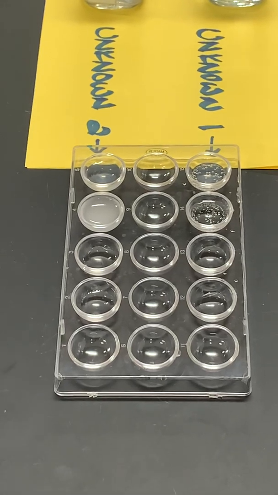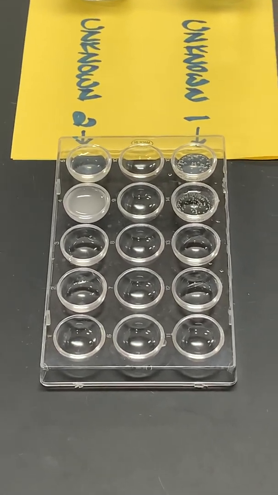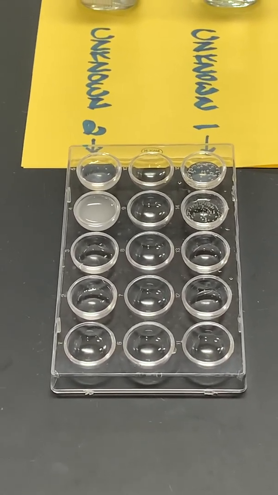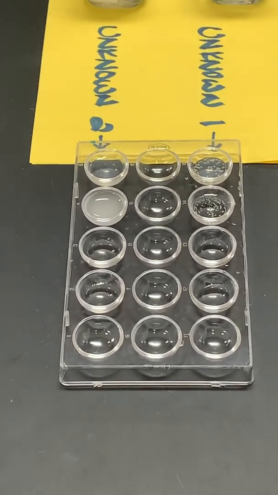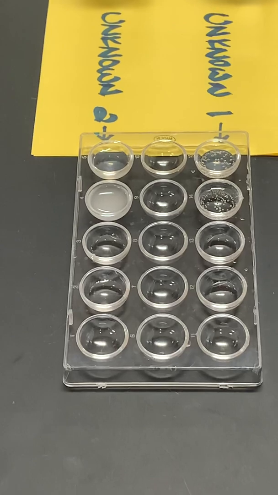Now we're going to check for the bicarbonate ion. And we're going to use our hydrochloric acid again.